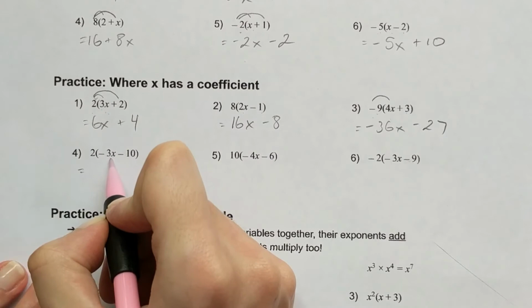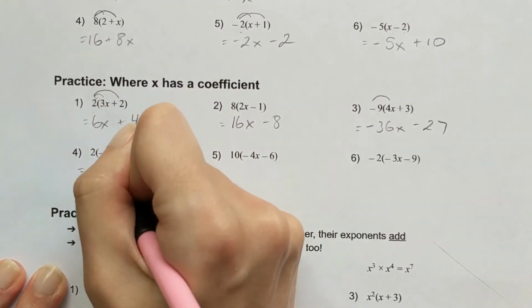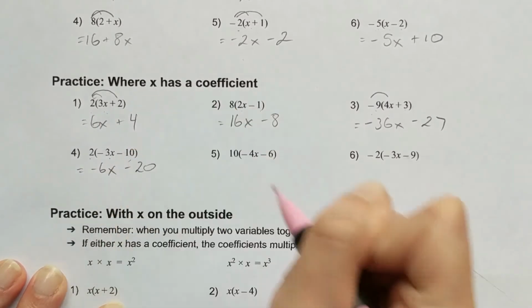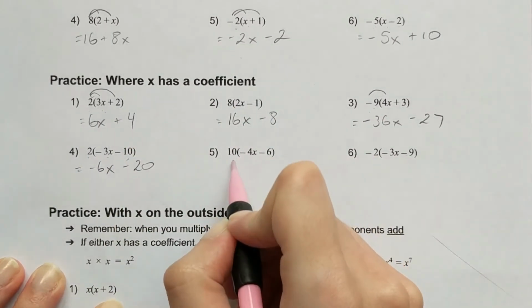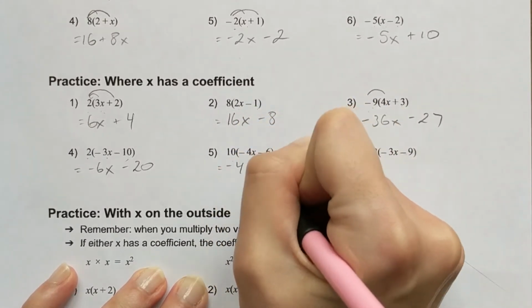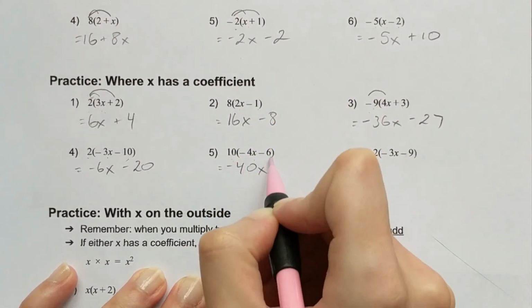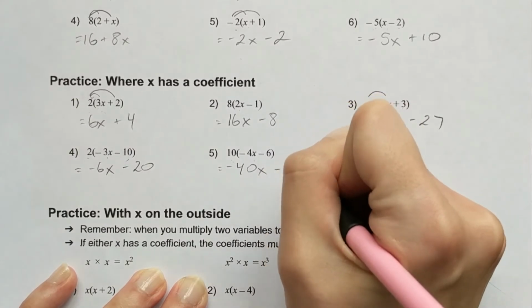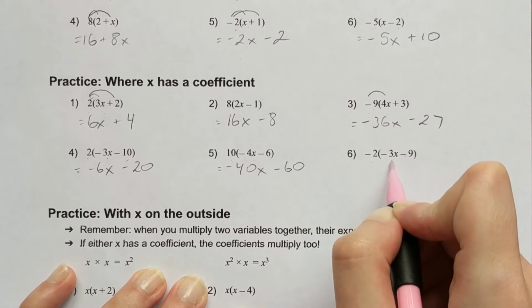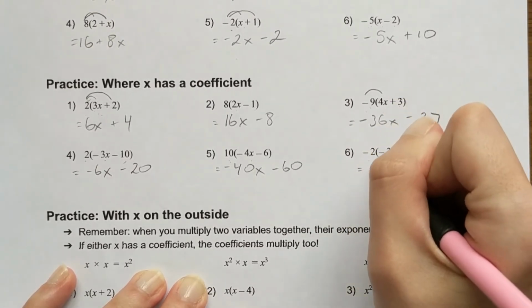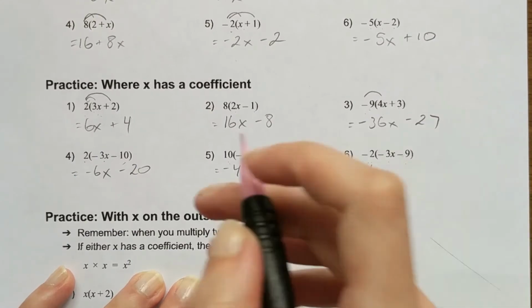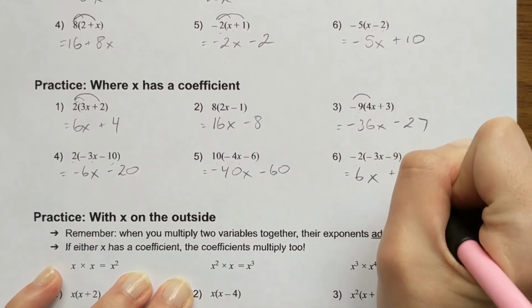2 times negative 3x is negative 6x. 2 times negative 10 is negative 20. 10 times negative 4x is negative 40x. And 10 times negative 6 is negative 60. Finally, negative 2 times negative 3x is positive 6x. Negative 2 times negative 9 is positive 18.